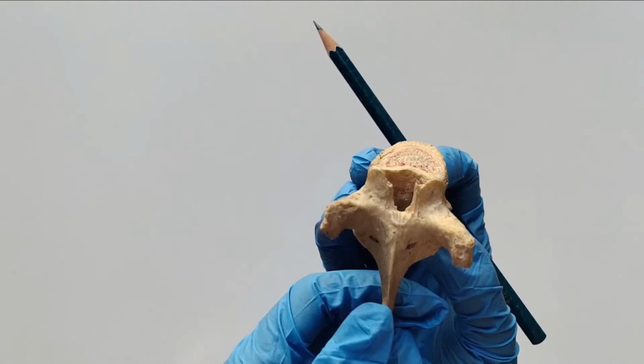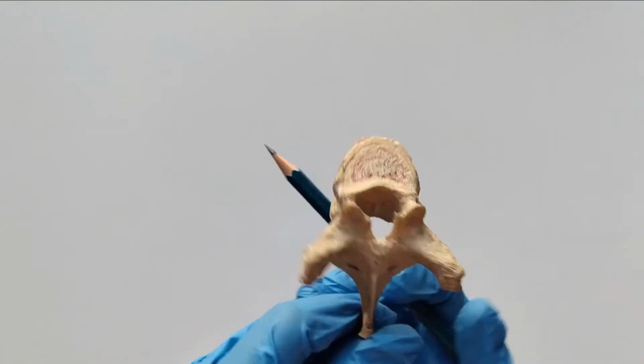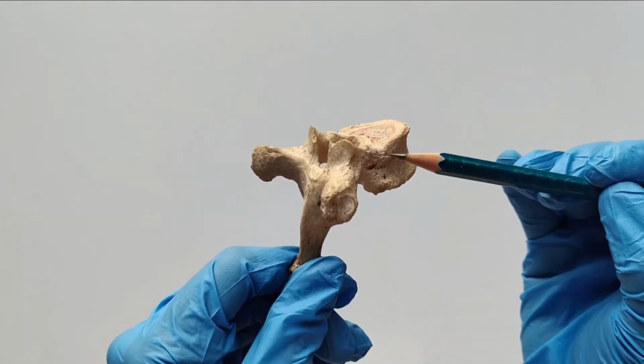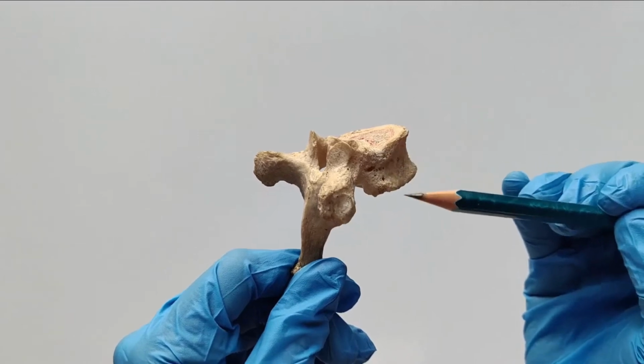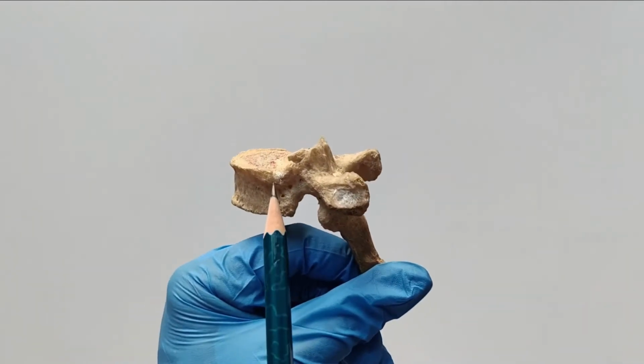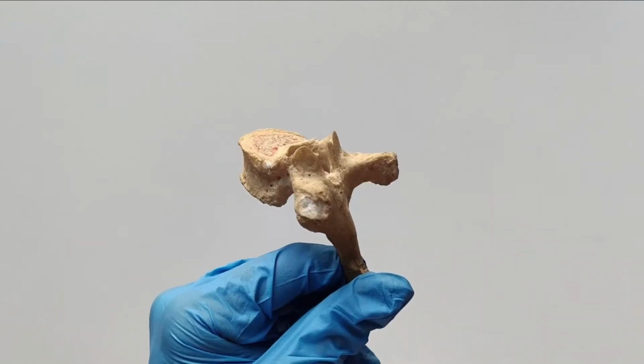So altogether there are 4 costal facets on the body, 2 on each side. There is one superior costal facet and one inferior costal facet on one side, and one superior costal facet and one inferior costal facet on the other side.